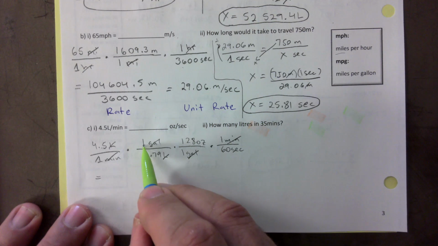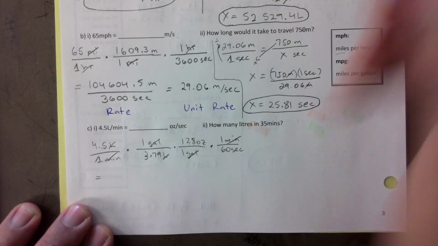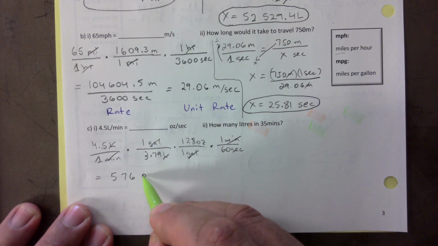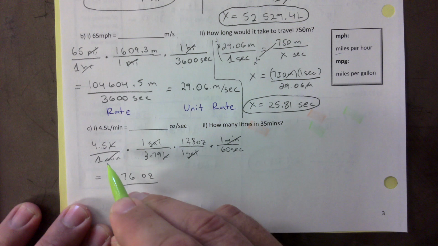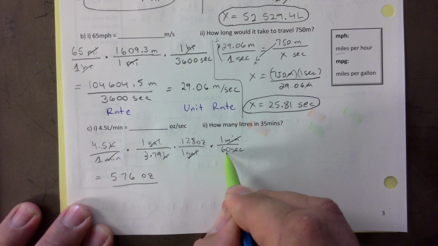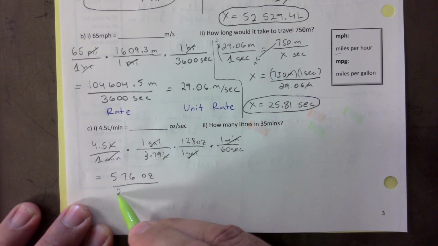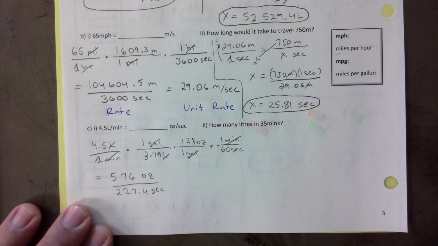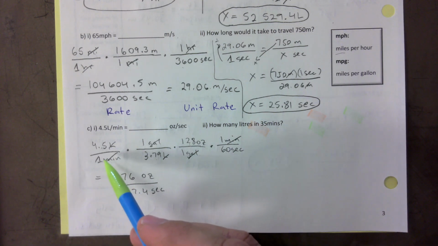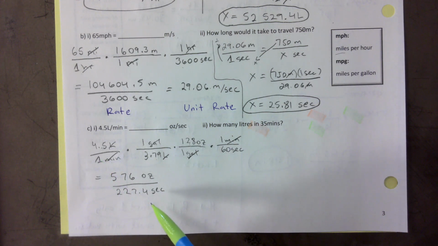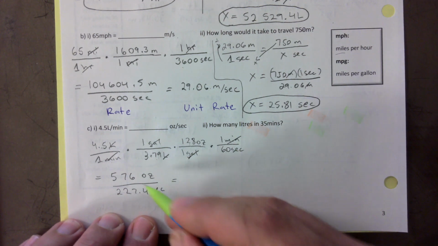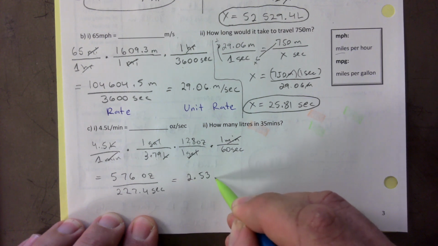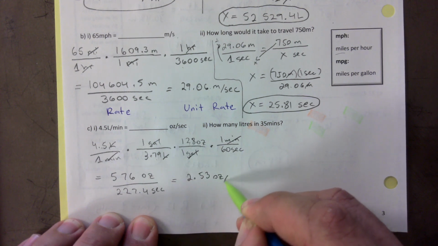So 4.5 times 1 times this, right? So you get 576 ounces on top, and 1 times 3.79 times 60, that is 227.4 seconds. Okay, you've turned that unit rate into a rate with different units. So the one extra step is to divide. So you get 2.53 ounces per second.